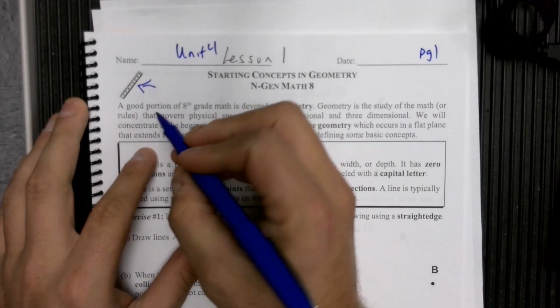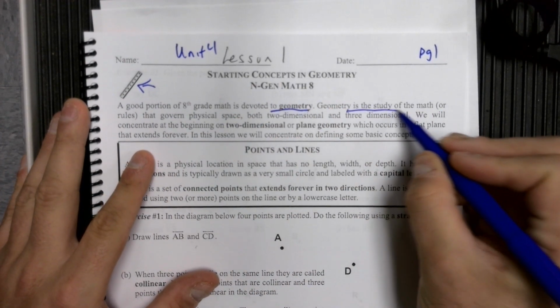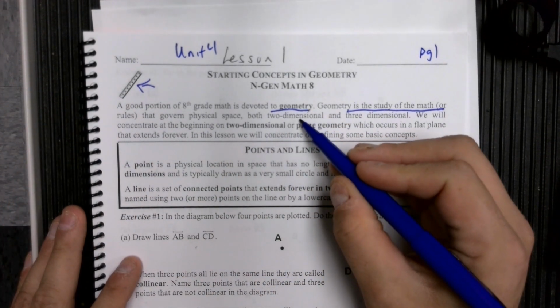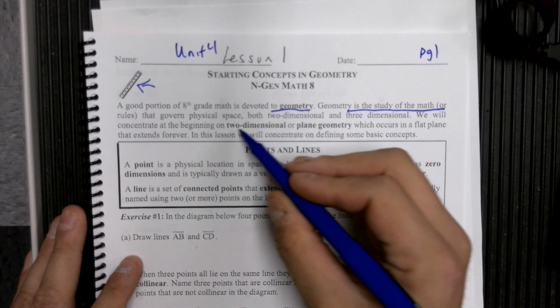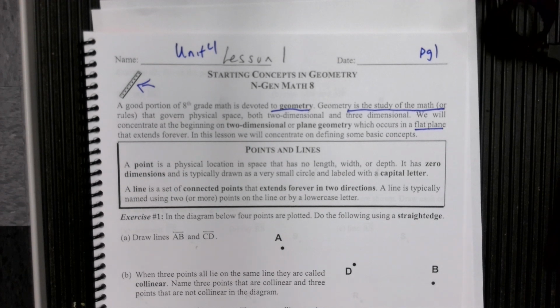Alright, reading our intro. A good portion of 8th grade math is devoted to geometry. Geometry is the study of math from your lesson vocab that governs physical space, both two-dimensional and three-dimensional. We will concentrate on two-dimensional or plane geometry, which occurs in a flat plane. That's all we really focus on in 8th grade. So it's just some definitions. This first lesson is just about getting definitions and understanding what words are.